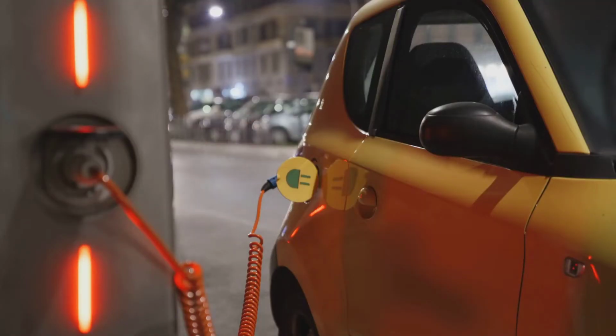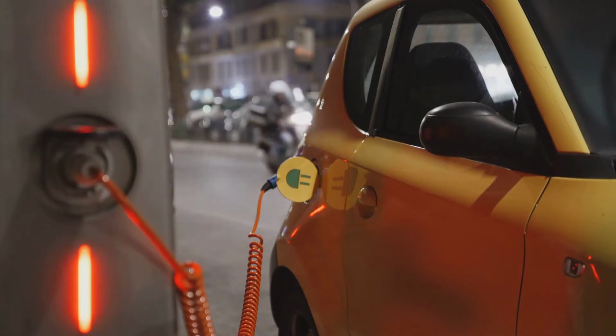Imagine a car's traditional combustion engine. What happens when we replace it with an electric motor? Yes, we get an electric car, a solution that is not only eco-friendly, but also revolutionizes the transport industry.